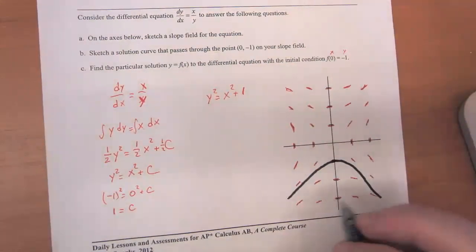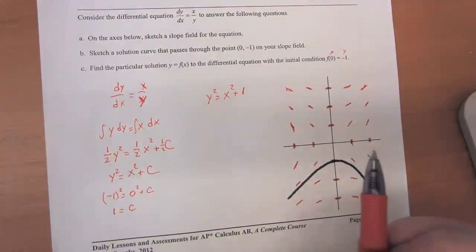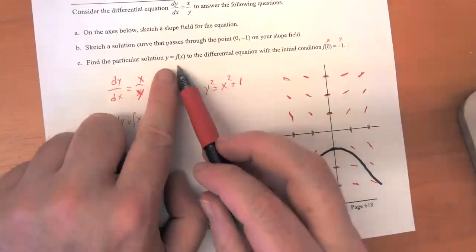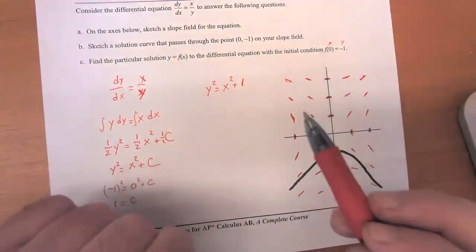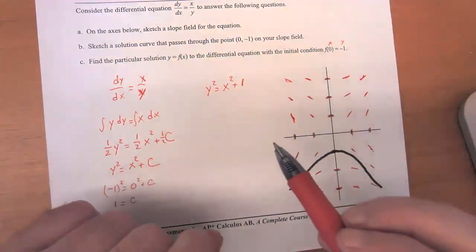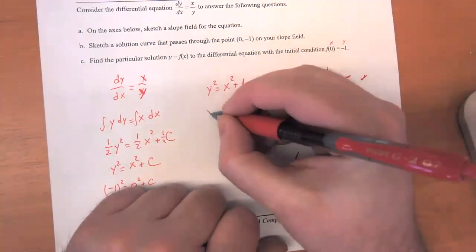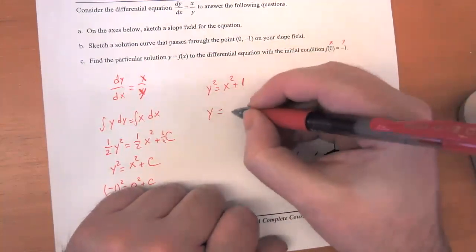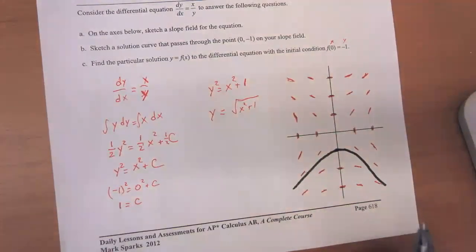Is that my final answer? Should I toss a box around there? Honestly, I'd lose a point if I did that because they're asking for the solution y is equal to f of x, and I've got y squared here. All right, so I'm going to do something to get y alone. I'm just going to take the square root of both sides of the equation, so y is the square root of x squared plus 1. All right, and now I'll put a box around this and claim victory, right? You might know me well enough to know that every time I say that, the answer is no.